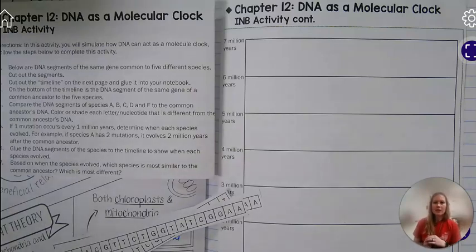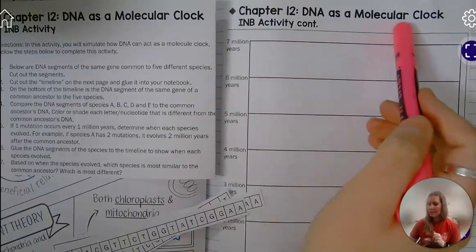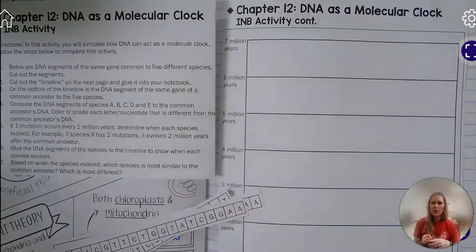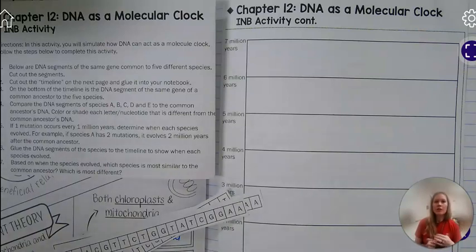In this lesson, we're going to take a look at our DNA as a molecular clock foldable. This goes along with our notes on evidence of evolution. Remember, when we talk about the theory of evolution, we're talking about the theory that tries to explain how living things change over time, how populations of living things change over time. And one of the best pieces of evidence that we have for this theory is using DNA.